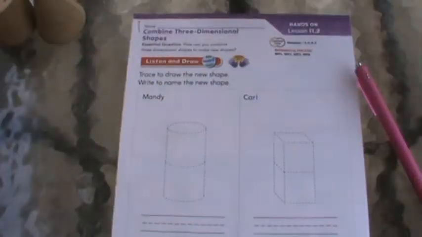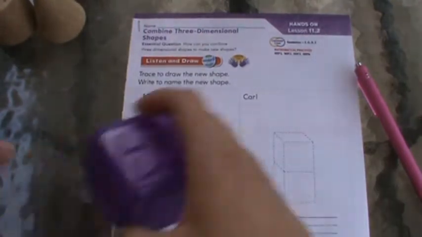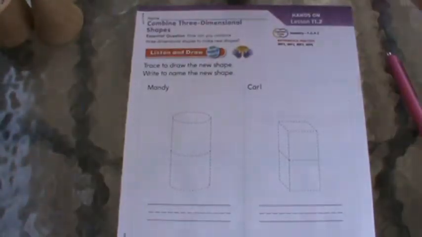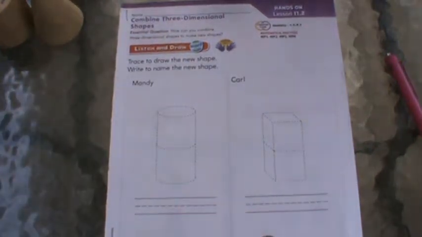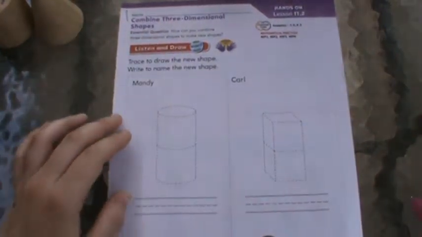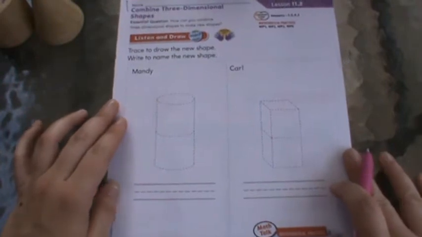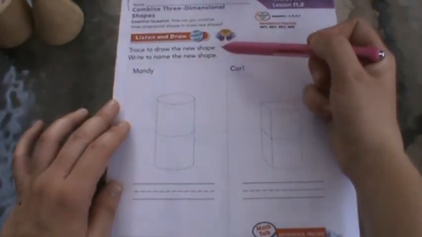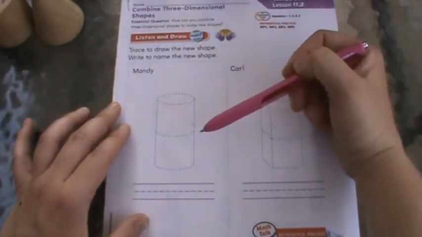So you can use those to stack and build and make new shapes if you would like. So that's what we're going to do today. We are going to use our 3D shapes to combine together to make a new shape. So trace and draw the new shape, and then write the name of that new shape.